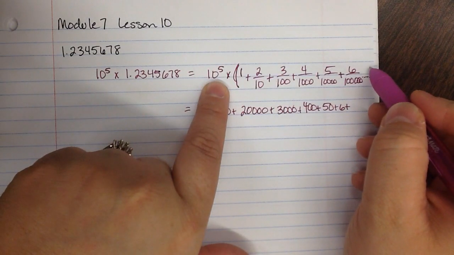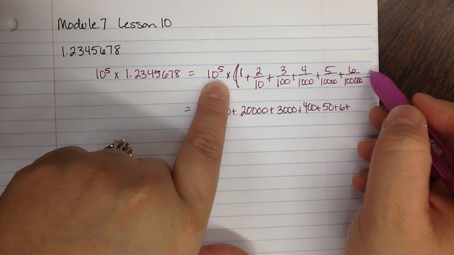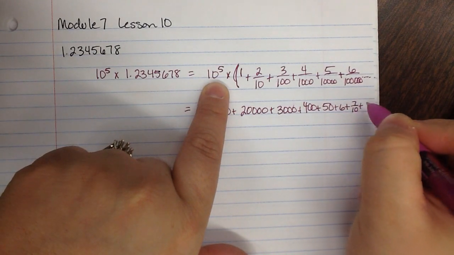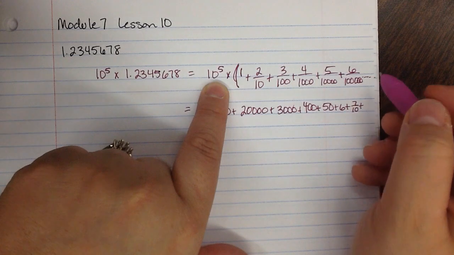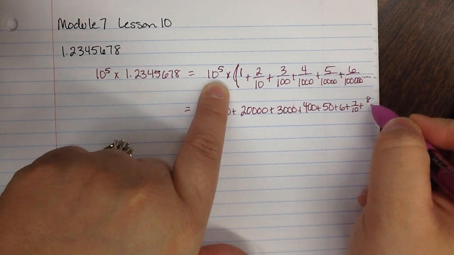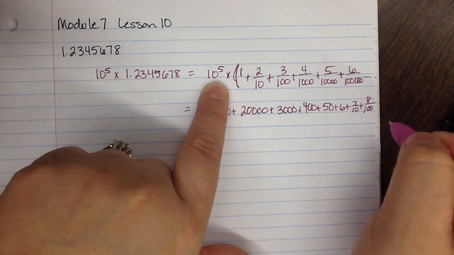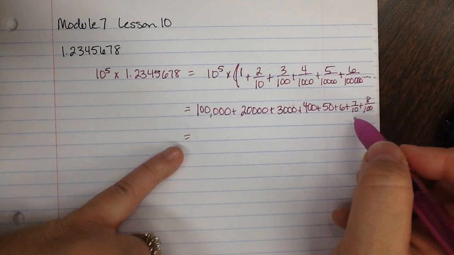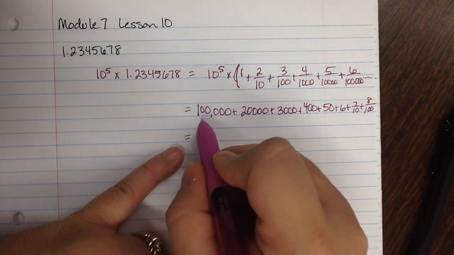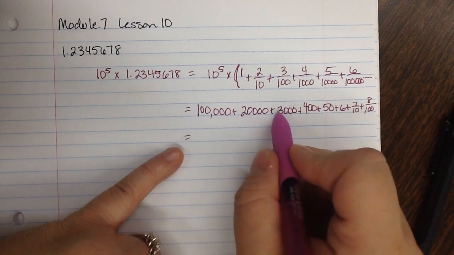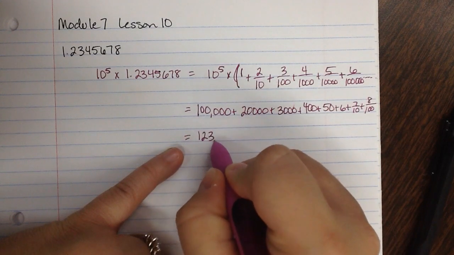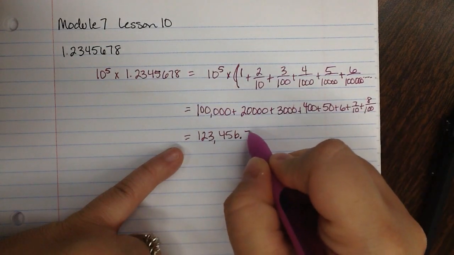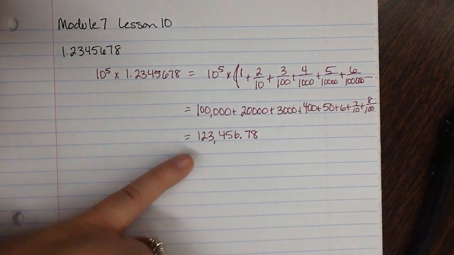This times 7 over 1 million would be 7 over 10. And then this times 8 over 10 million would be 8 over 100. So if we added those all together, 123,456, 7/10, 8/100. So that's what we would get.